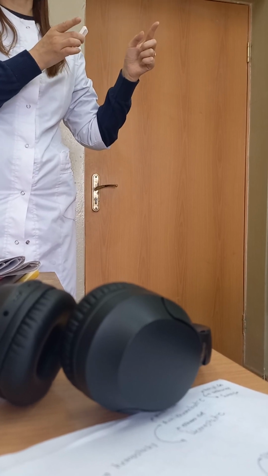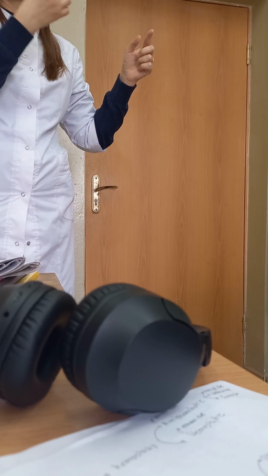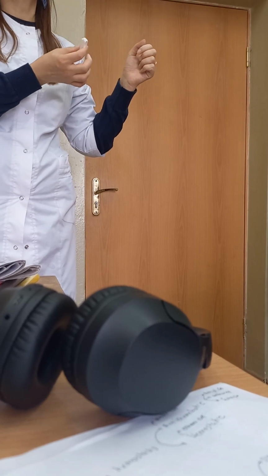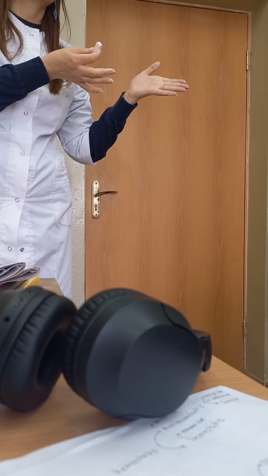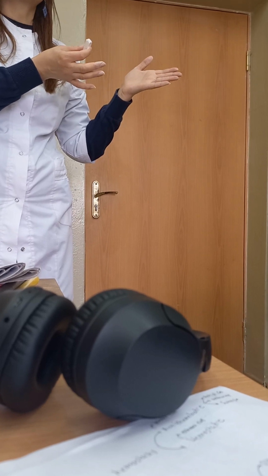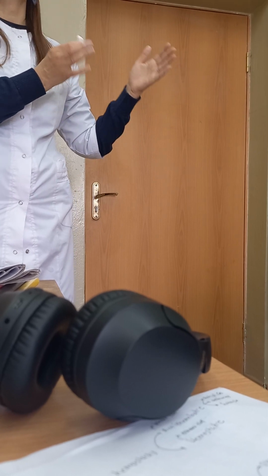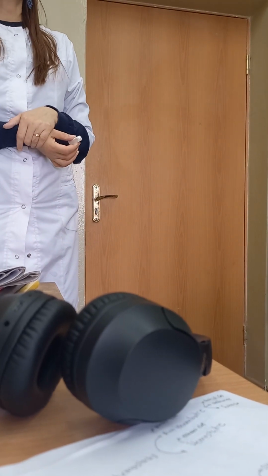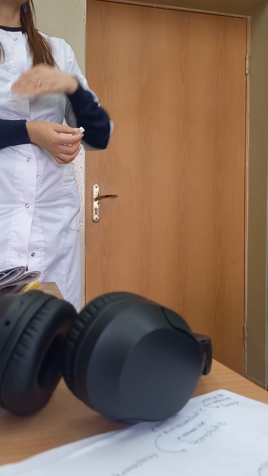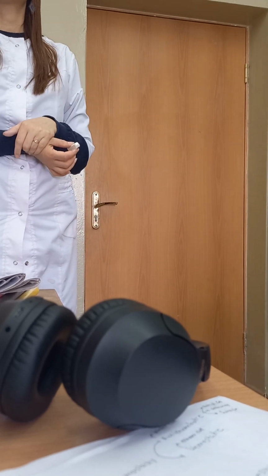Clear? So if your relatives or parents have an infarction of the myocardium, what do you prefer? Alteplase, because it will lead to fewer side effects. Clear? How many hours do we have to make fibrinolysis?